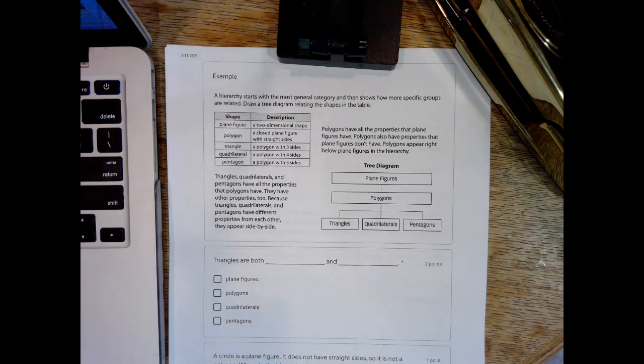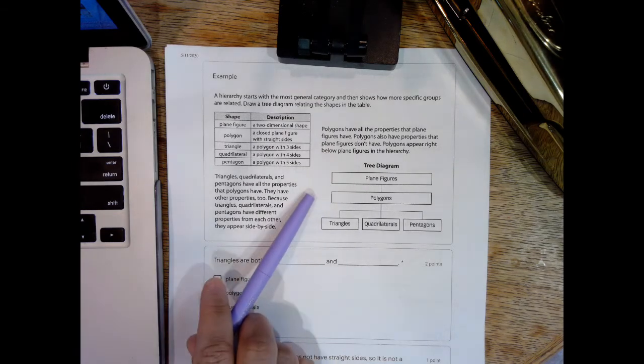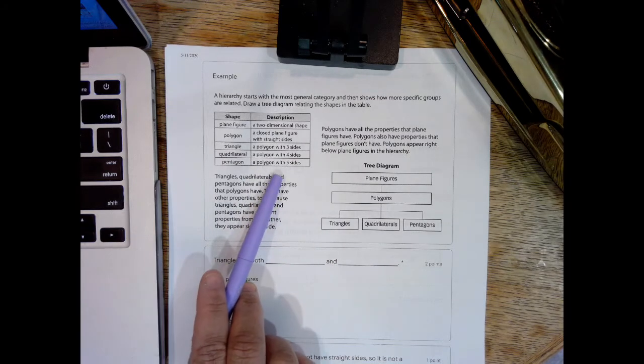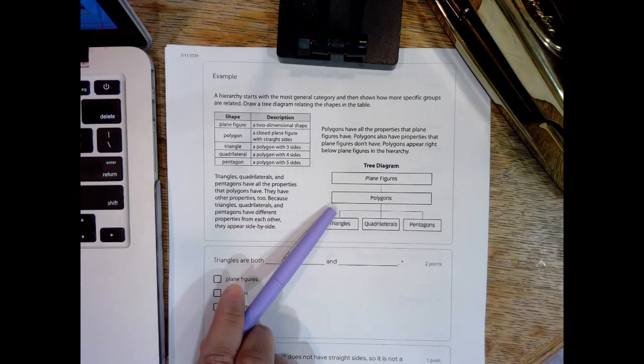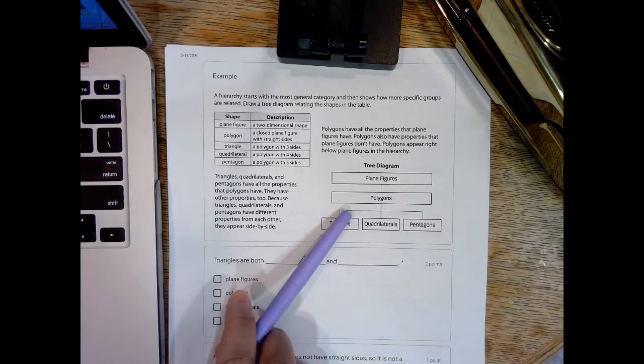I wanted to go over these questions to help you guys with the problems from yesterday. In the beginning of the questions, it has a nice example up here that talks about what a hierarchy is and how they work together, on a table, and then in a tree diagram. And then it asks you questions about the tree diagram.